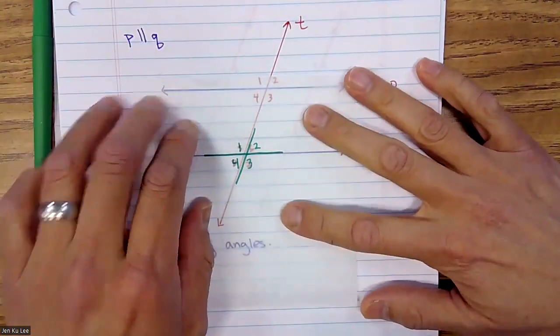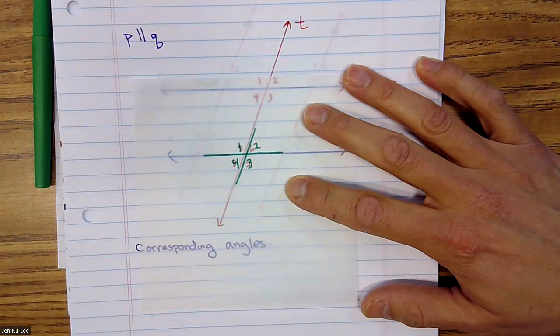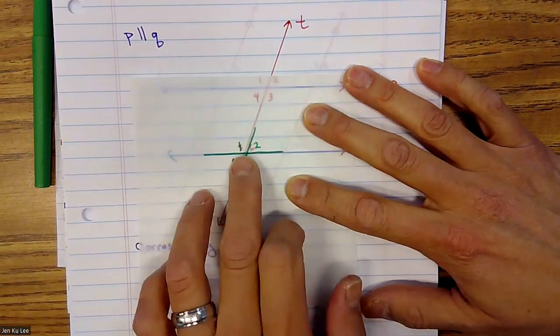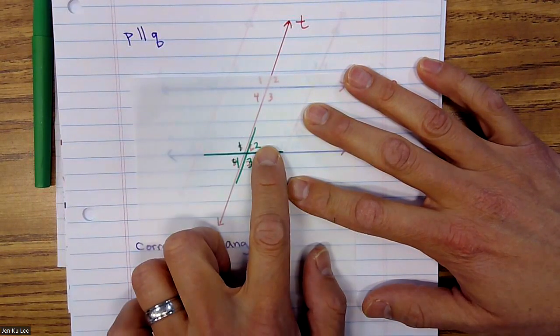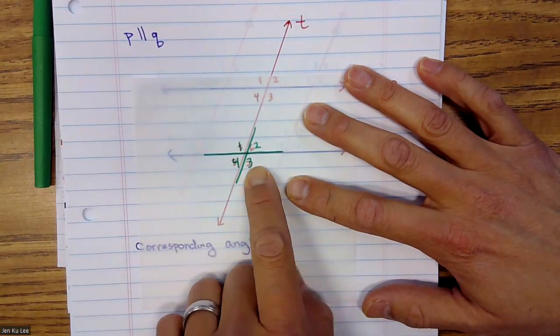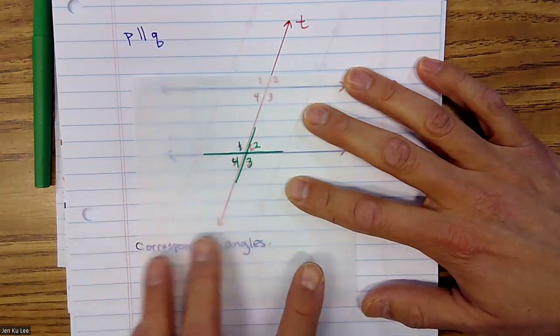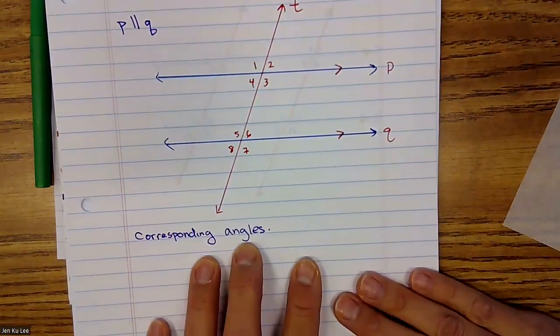What angle corresponds to angle 1? Angle 5, right? What angle corresponds to angle 2? Angle 6. What corresponds to angle 3? 7. Angle 4 and angle 8 are also corresponding, right? You guys understand that? That's why they're corresponding angles.